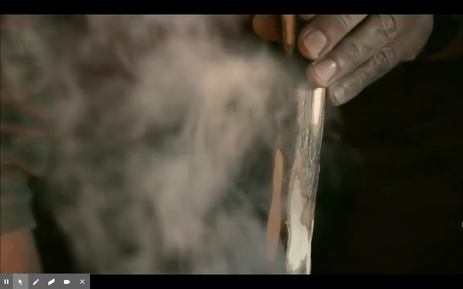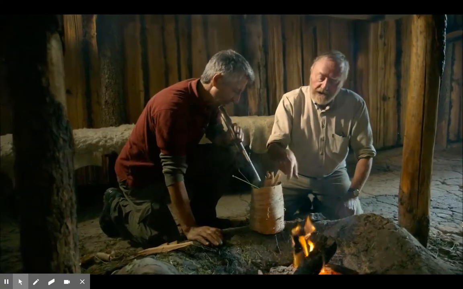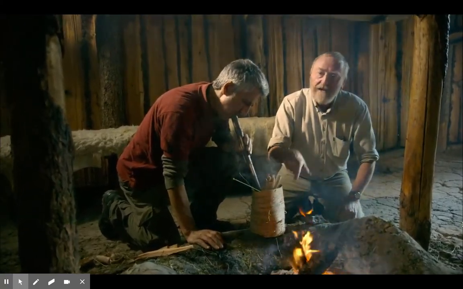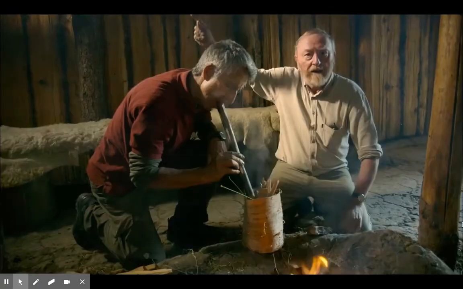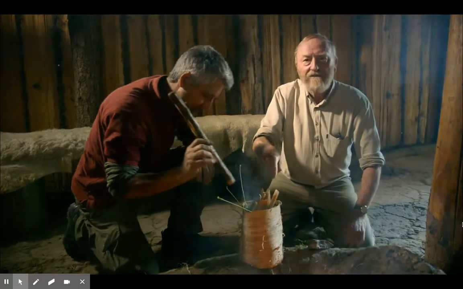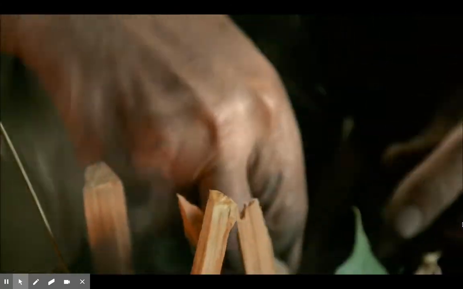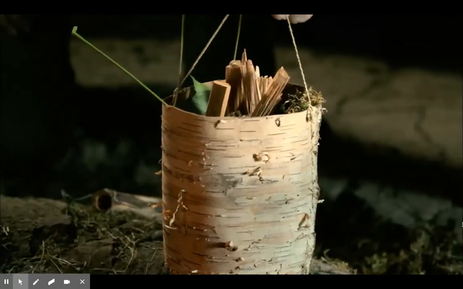Did Otzi carry fire into the mountains? We may well discover that this little birch bark box was the only thing that enabled Otzi and people like him to go up beyond the snow line. You know, this is their survival kit. It's the equivalent of an oxygen cylinder to a modern mountaineer.